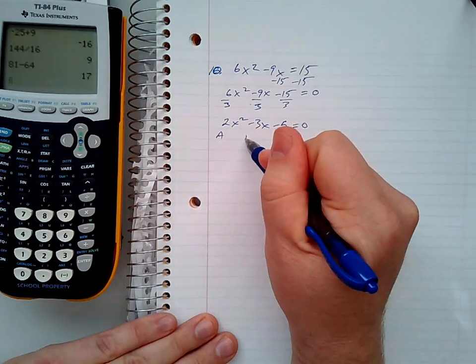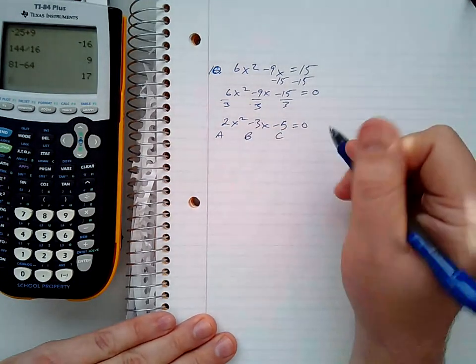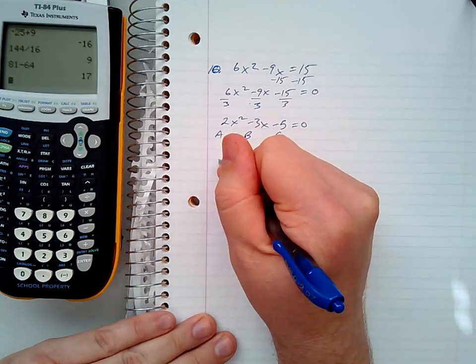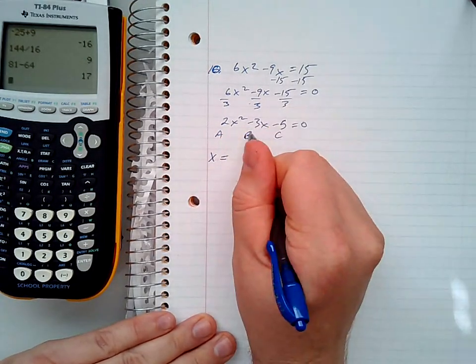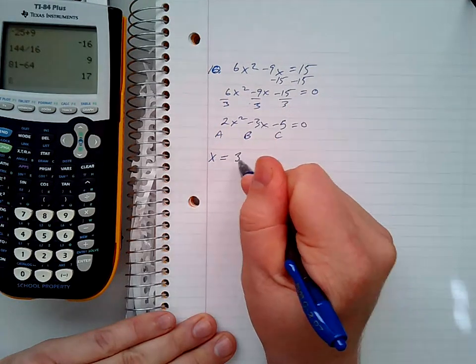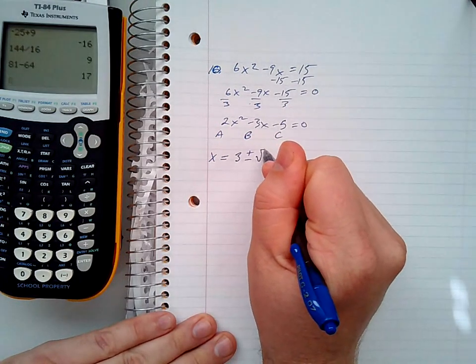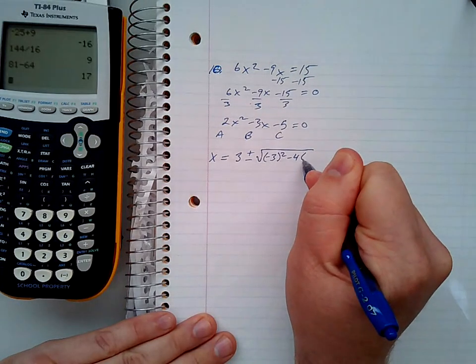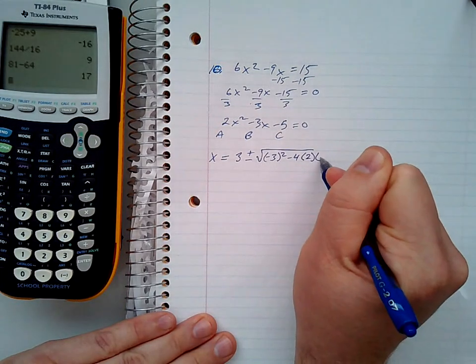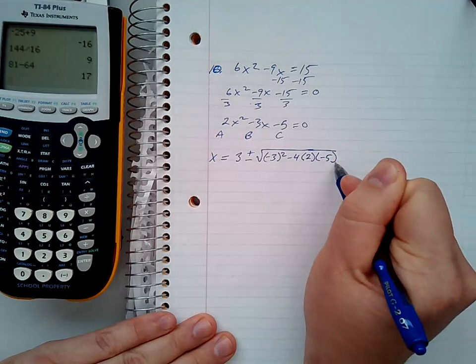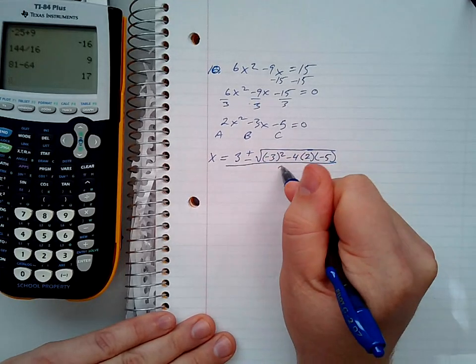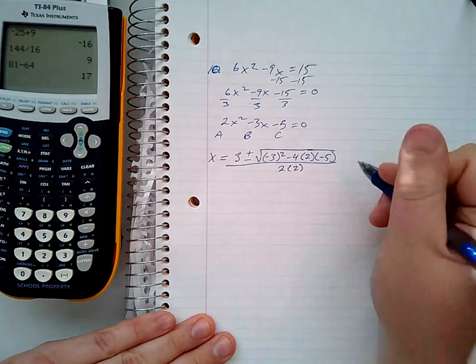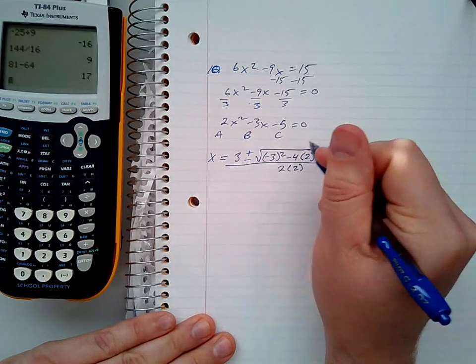This is my A, this is my B, and this is my C. So I do x equals negative b, which is positive 3, plus or minus the square root of negative 3 squared minus 4 times 2 times negative 5 all over 2 times 2. So we do the radical section first.